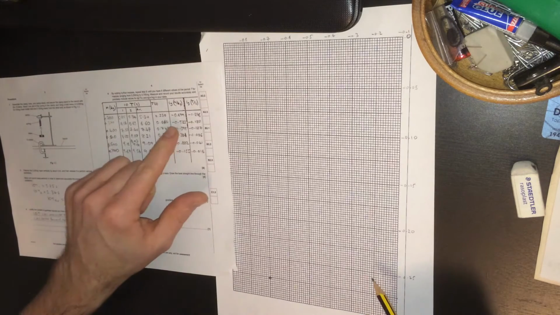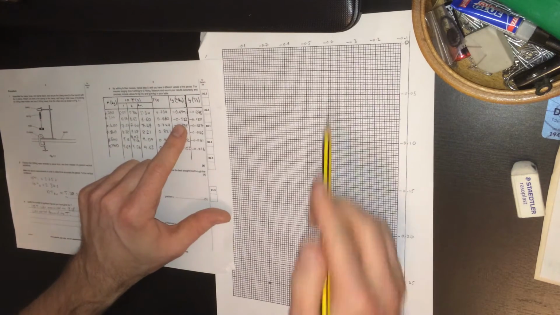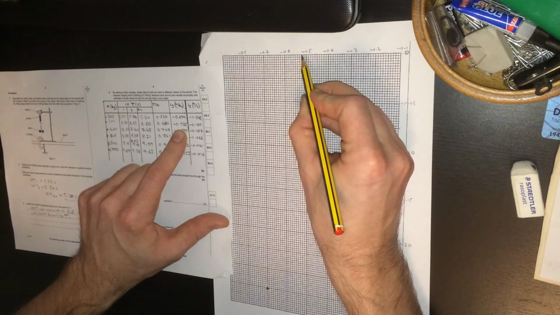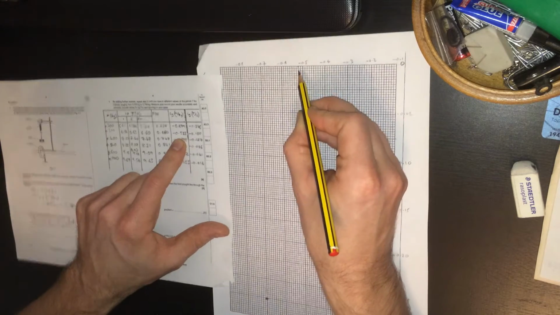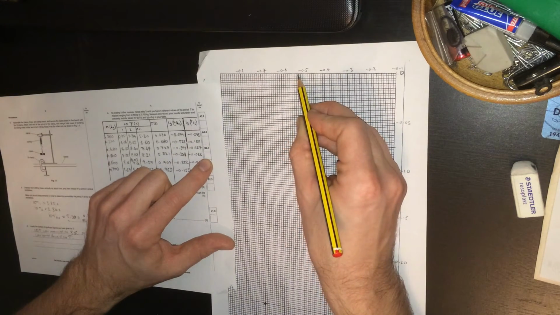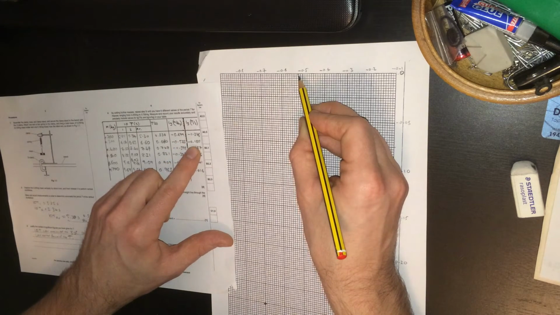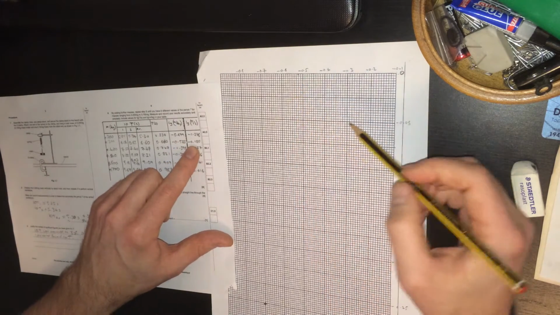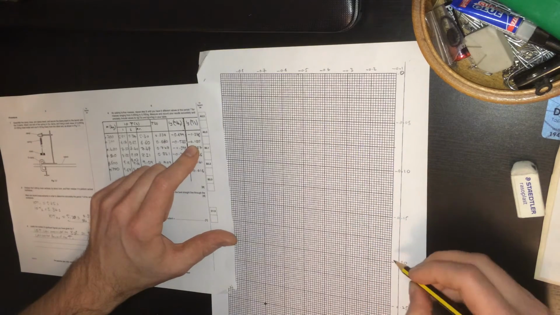Okay, first point. Second point, minus 0.523. So 0.52 is just to the left of the second small square there, and minus 0.180. So we've got 0.15.